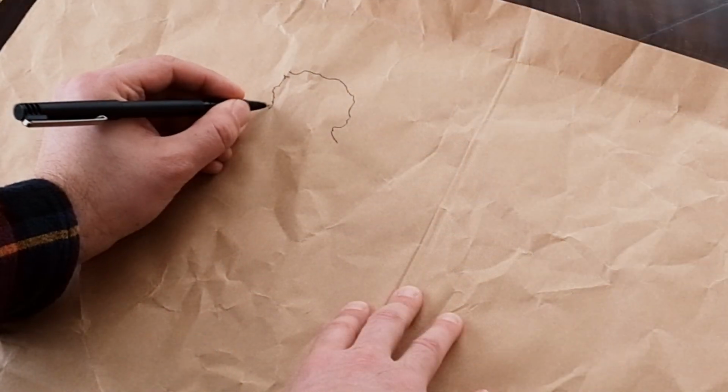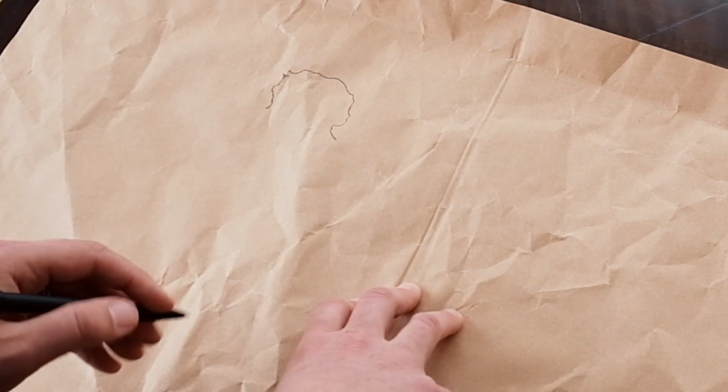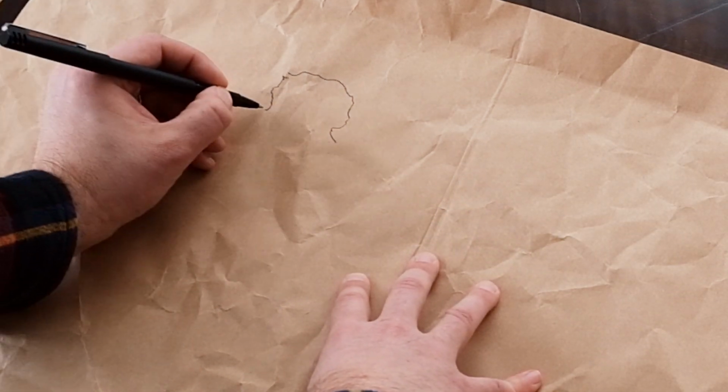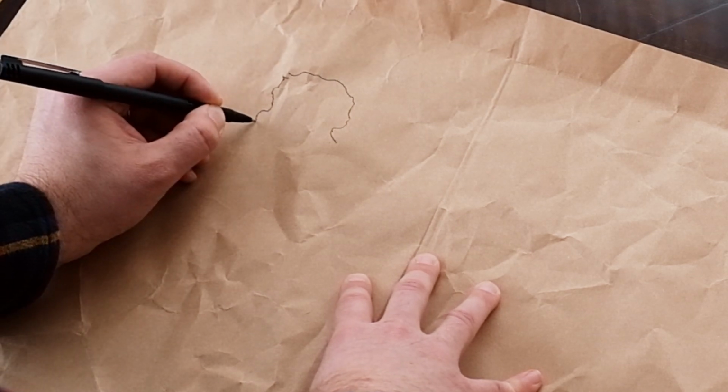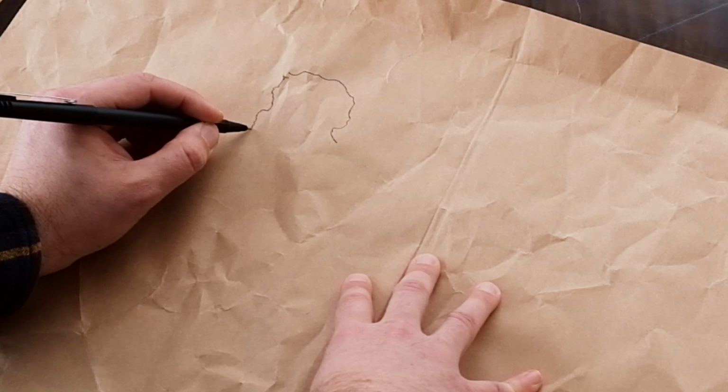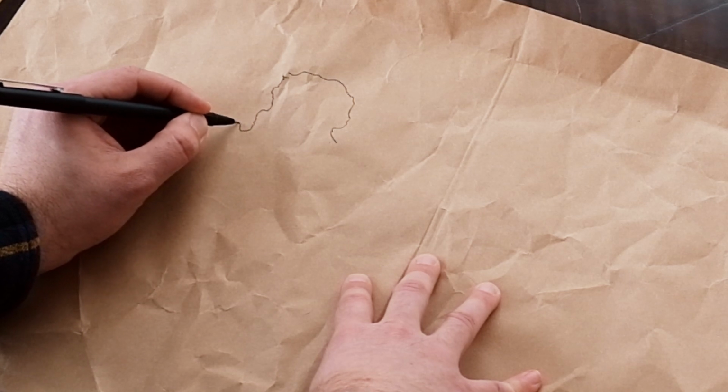If you're watching along, you can add your own music to the background. In fact, you should pause right now, get a piece of paper, and come and do this with me. I bet you could do just as well as I could, probably better. So we could do this together. All right, and we're just going to copy. I'm copying this up here.